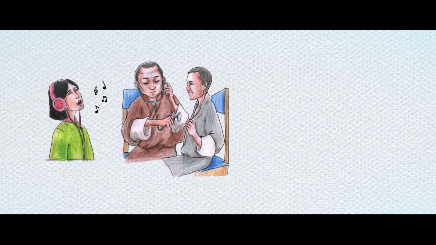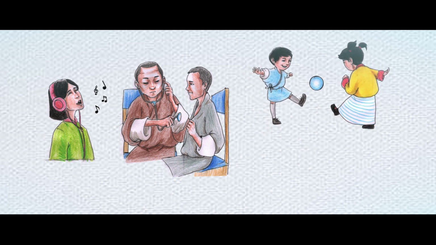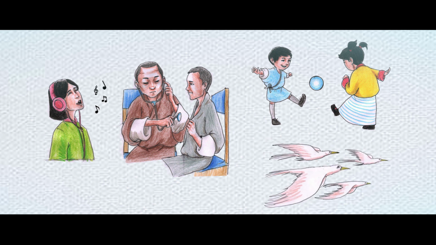Next, I'm not going to say anything. Instead, I want you all to focus on the pictures here and write the sentences. A girl is singing. A doctor is checking his patient. The children are playing. Birds are flying.